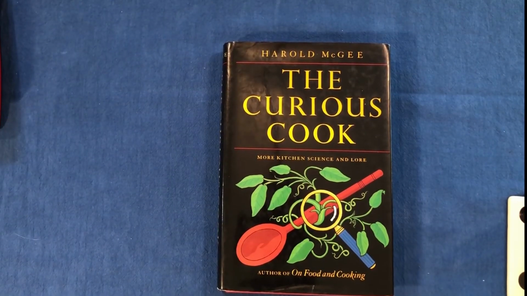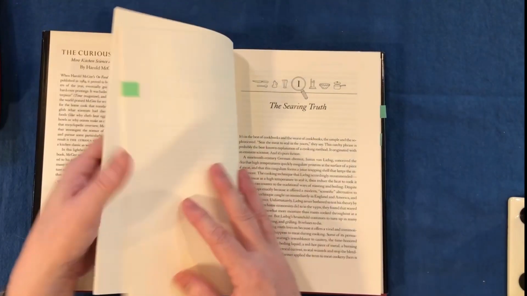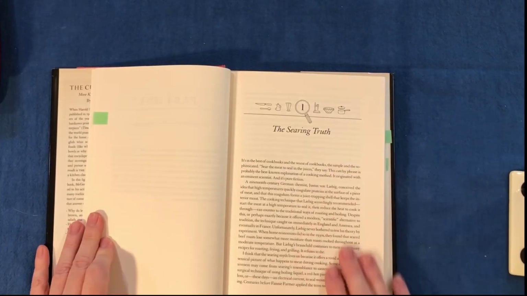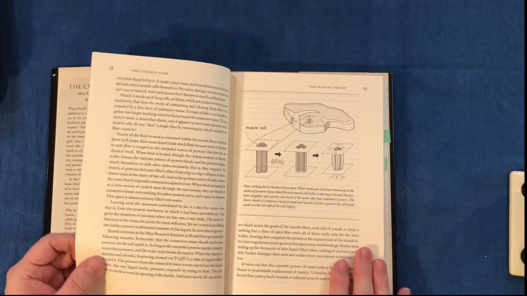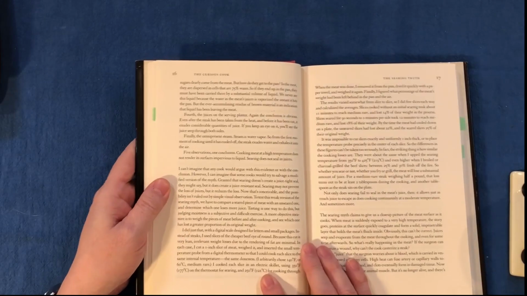There are certain legends in cooking that you hear repeated a lot. For example, chapter 1, the searing truth. I've heard all my life, you have to sear your meat to seal in the juices. Well, does it seal in the juices? Is that what searing does? First of all, does it do that? And second of all, is that why you do it? Well, it's kind of laid out here. Again, it's not a statistics book, but he absolutely tells you how he went about answering the question.